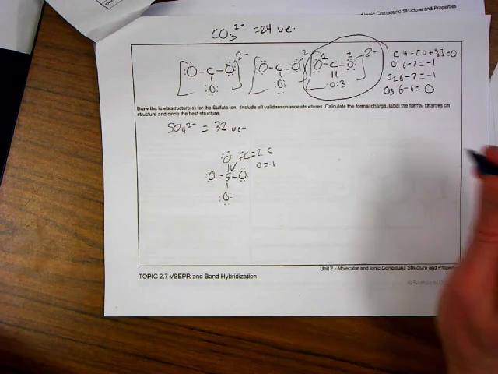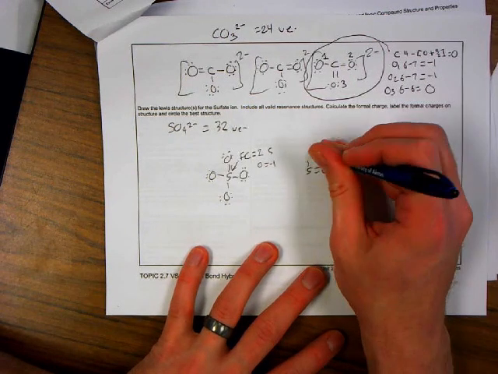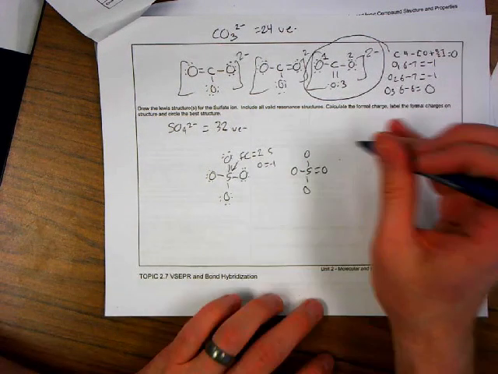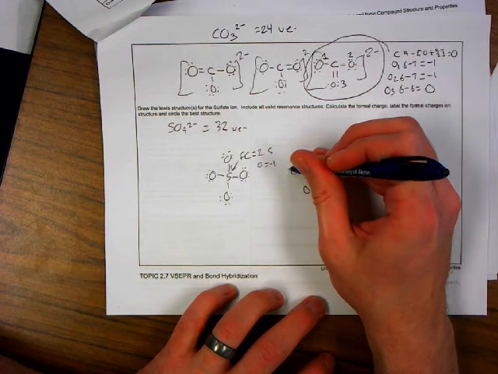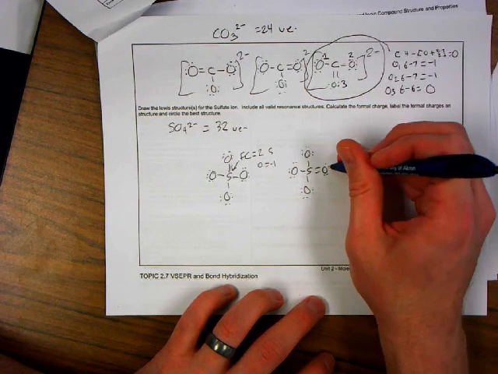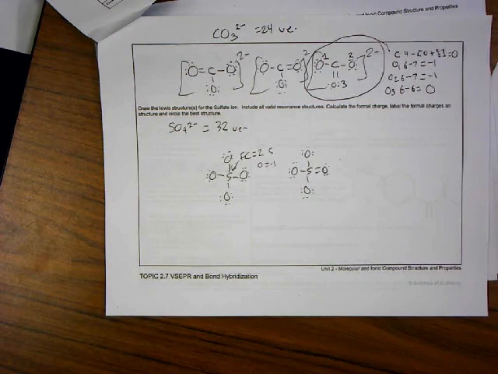Oxygens are all going to be what? Negative 1. They're all going to be negative 1, right? So I've got 2 for sulfur, and the oxygens are all negative 1. Could I draw this a different way? Could I use a double bond on one of these? Could I draw it like that?